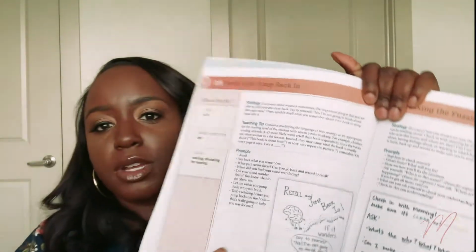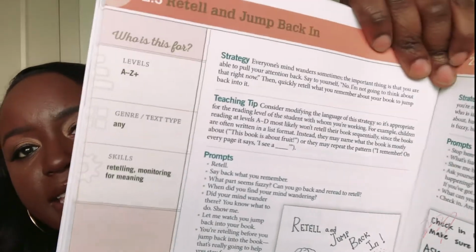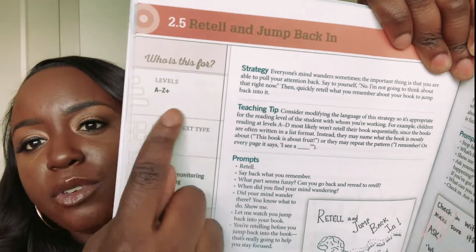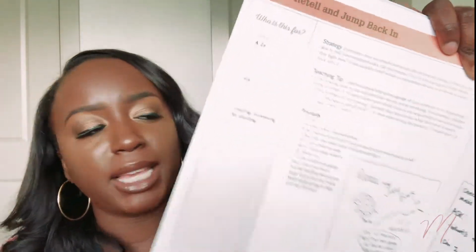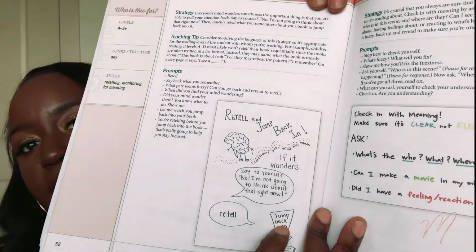So another resource that I absolutely love is my reading strategies book by Jennifer Saravello. As you can see, I still have tabs in it from last year. What I like the most about this book is, inside of the book, I'll just give you a glimpse. It gives you the strategy at the top, and then it'll tell you what levels it's for and what type of text. So it's very great. And on some of them, it also gives you anchor chart ideas.